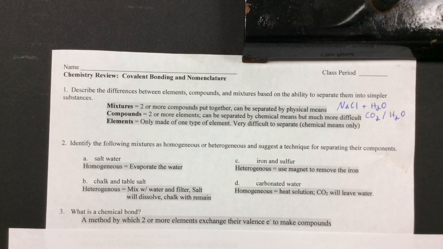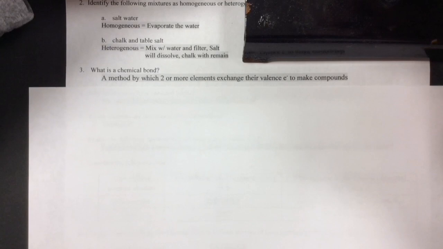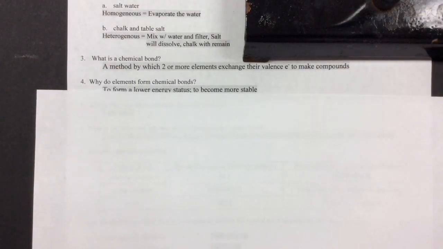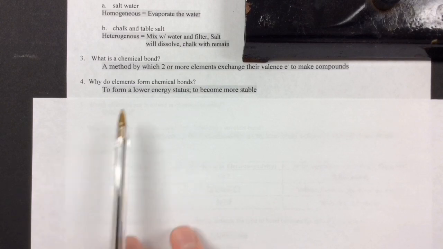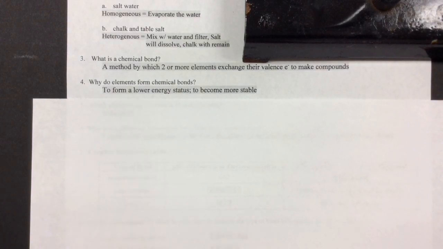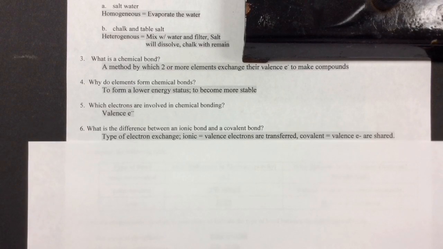Next one, number 3, is what is a chemical bond? This is a method by which two or more elements exchange their valence electrons to make compounds. We're going to talk more about that in just a second here. Moving up here to question 4. Why do elements form chemical bonds? Again, refer back to question number 3. They form chemical bonds to achieve a lower energy status and to become more stable in their energy states. And the electrons that are involved in the chemical bonding, those would be the valence electrons.